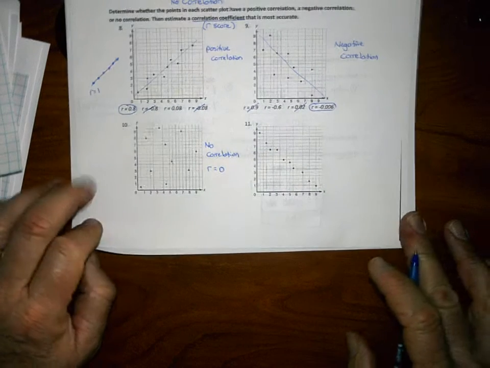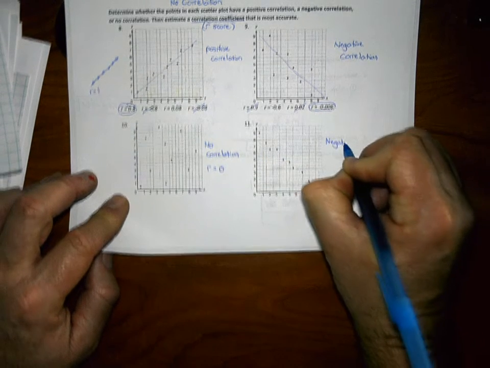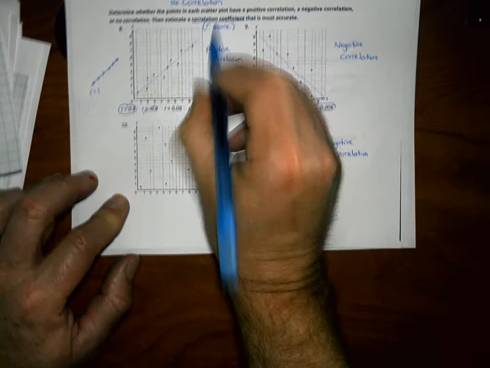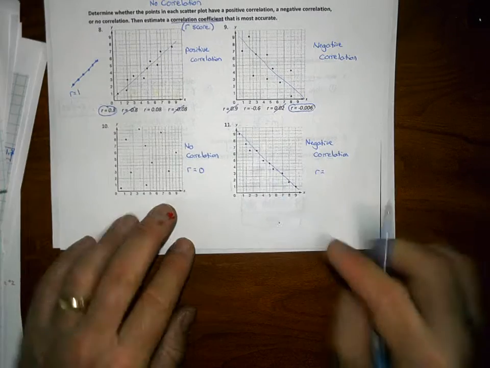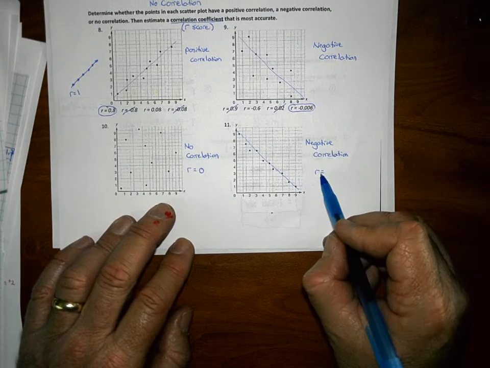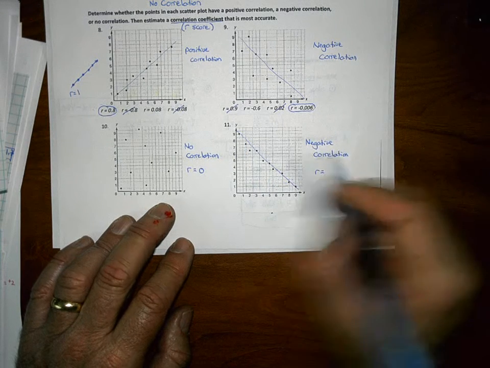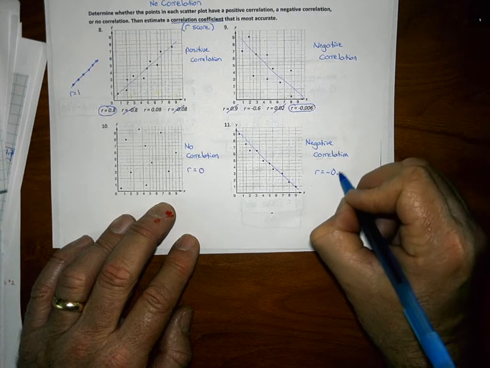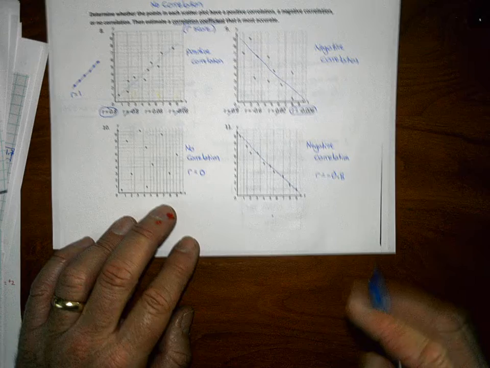Okay, and the last one, you can see the points are going down, so this means we have a negative correlation going on. And then, what's the R-score in number 11, or what's the correlation coefficient? Well, it's negative, and if I kind of drew a line of best fit here, are those points pretty close to the line? Absolutely they are. So I want to pick an R-score number pretty close to -1. -1 would mean all the points are on the line. So I'm going to pick negative, and let's go ahead and go with -0.8. Okay? If you said -0.9, that'd be okay. If you said -0.7, that'd be okay. All right? So we're done.